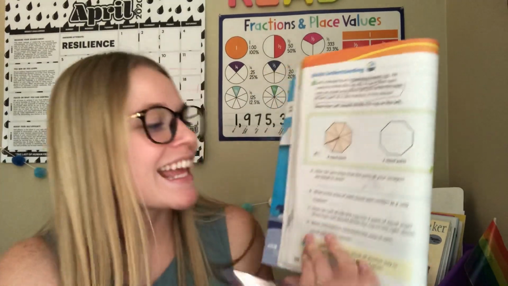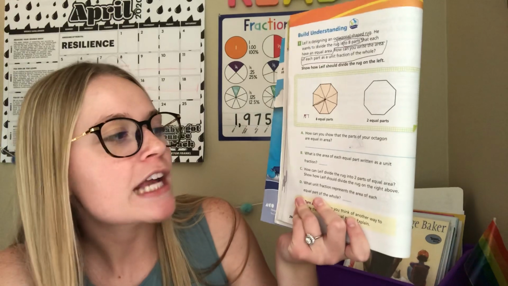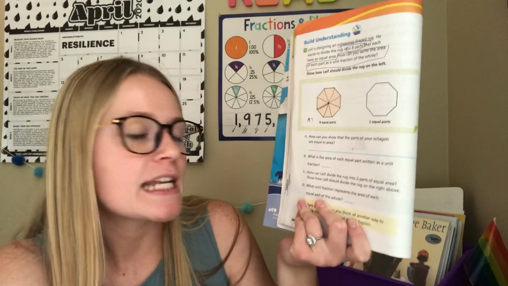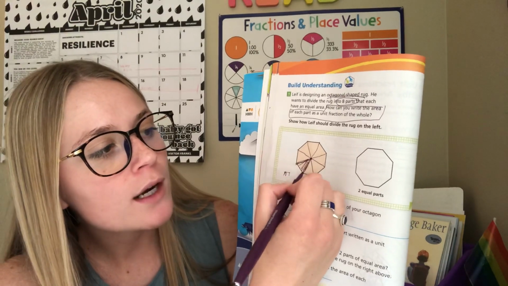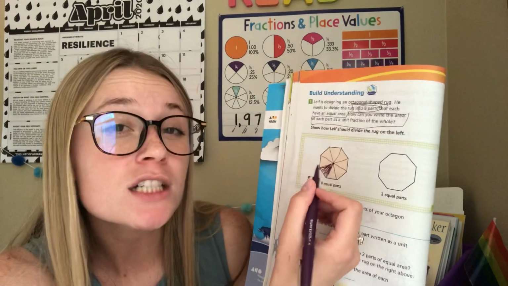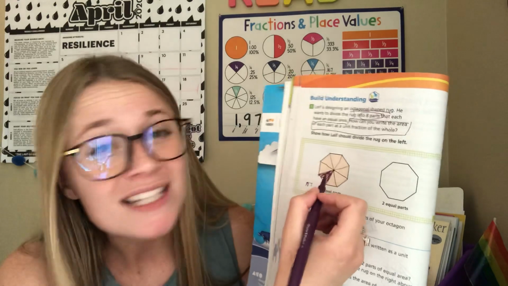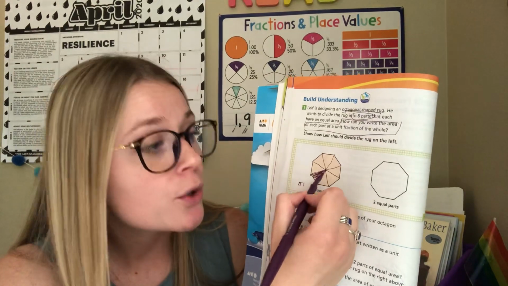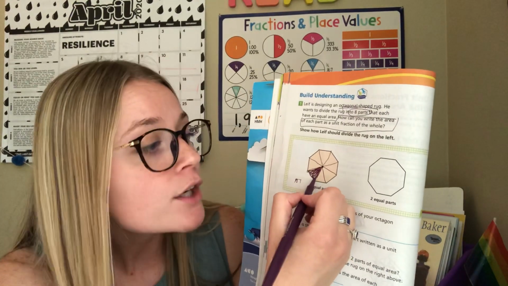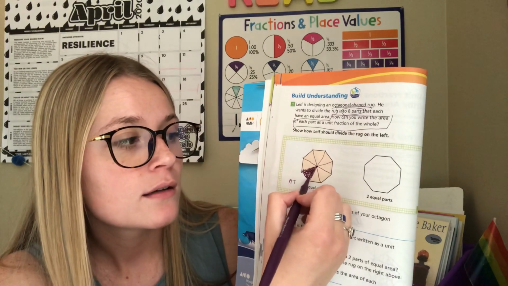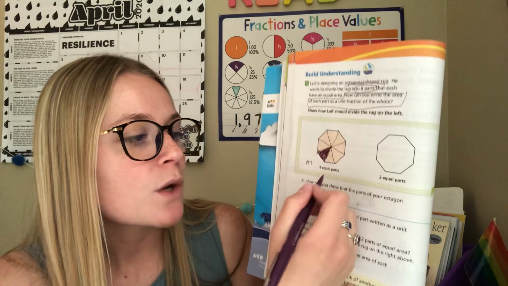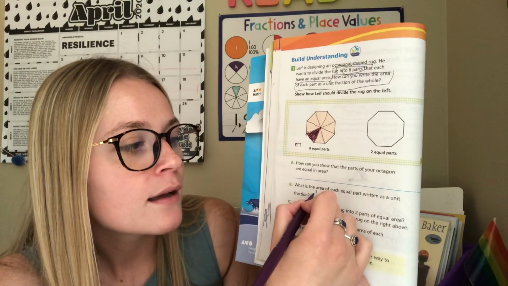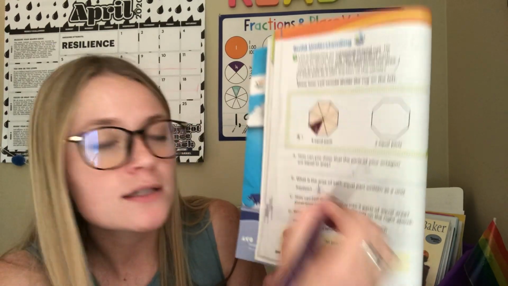Part B says, what is the area of each equal part written as a unit fraction? Basically, what is each part worth? Not together, on their own. That's what a unit fraction is. On their own, what is this worth? That's good. We need to remember that. It is worth 1 part of the 8 total parts. So 1/8.